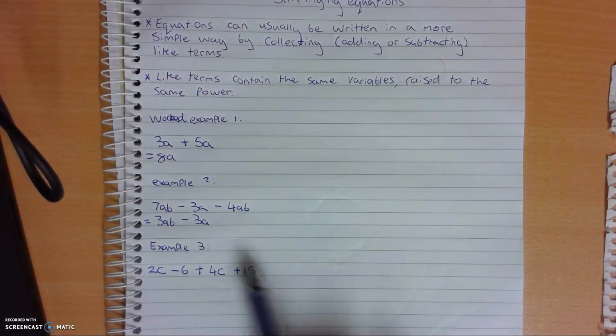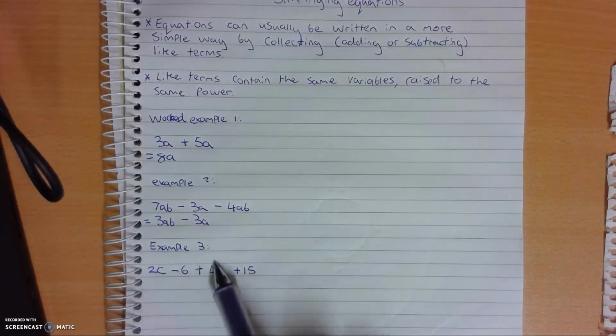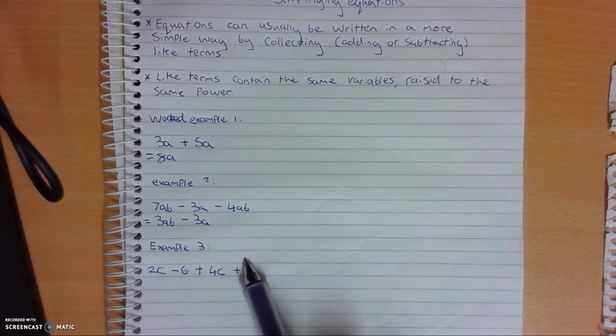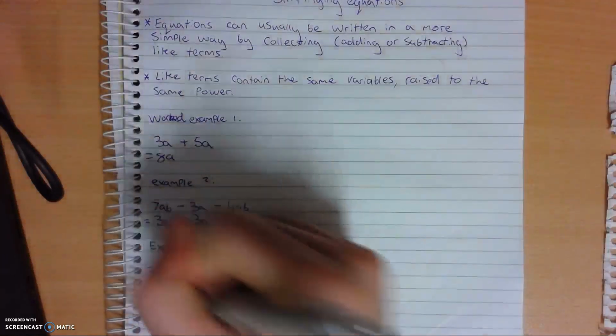We can add these together because these terms are both just numbers. They're not attached to a variable. Whereas this variable right here and this variable right here are the same. They're both c. So that term and that term can be added together as well. First off, I'm going to start with my c's. 2c plus 4c, because they're both the same variable, will give me 6c.